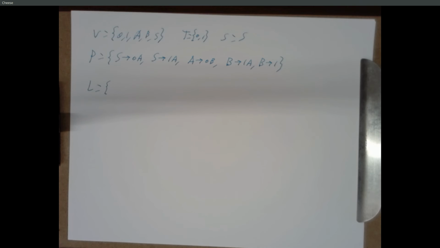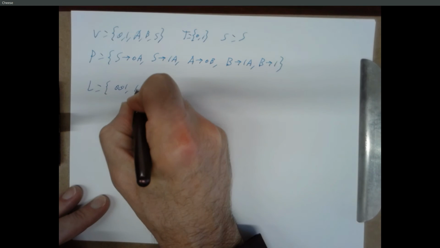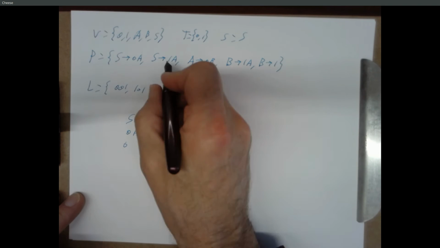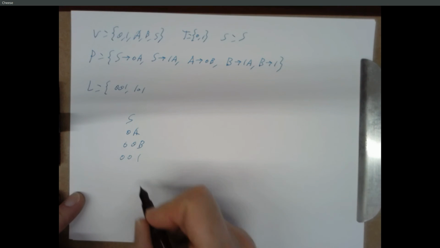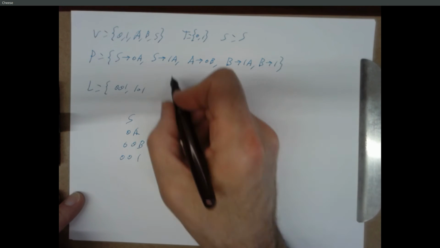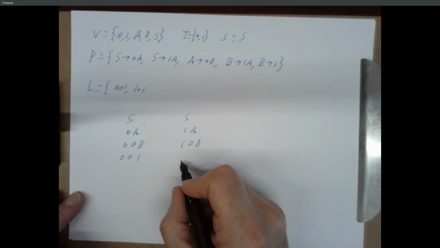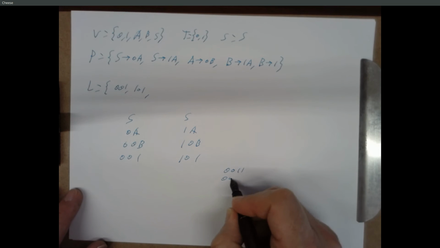So the smallest words are 0, 0, 1, and 1, 0, 1. Right, so S can become a 0A. That A could become a 0B, and we know B can simply become a 1. Or S could become a 1A, and that A could become a 0B, and the B could be 1. So we get 0, 0, 1 and 1, 0, 1. Those are both elements of the language.